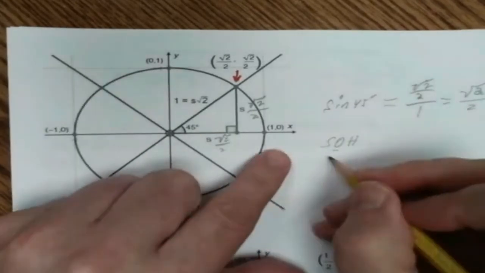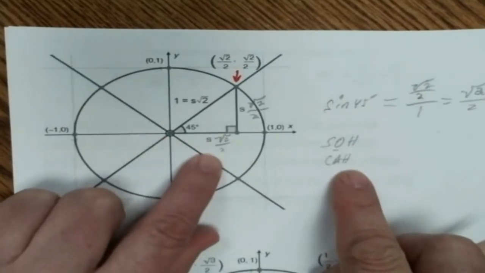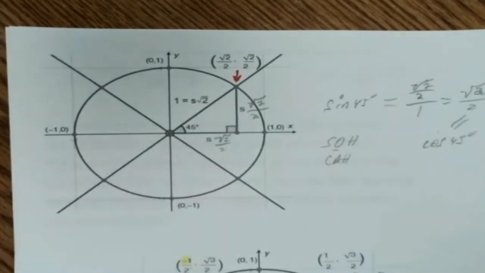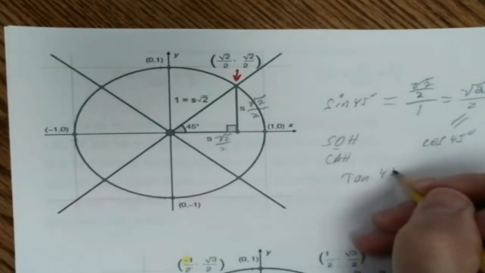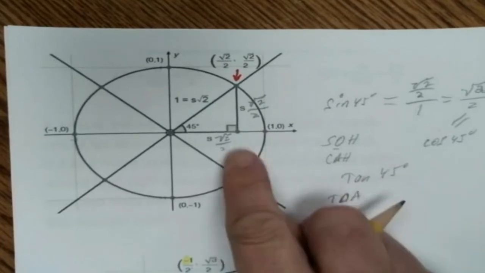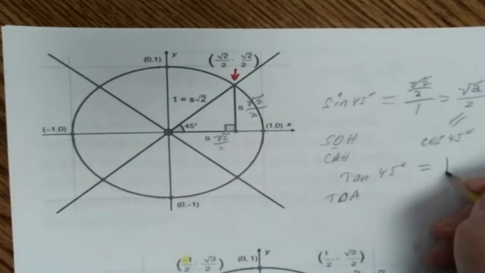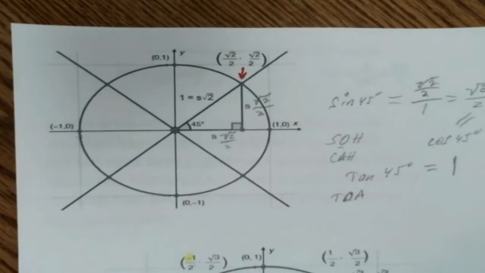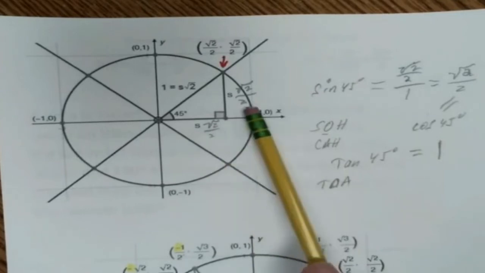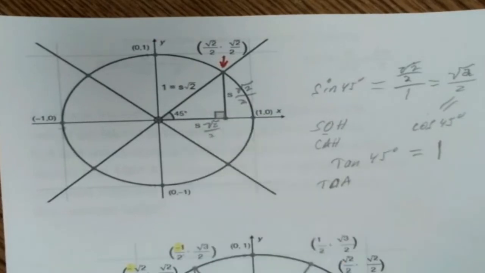Coincidentally, the cosine, adjacent over hypotenuse, the adjacent side is also the square root of 2 over 2. So that also equals the cosine of 45 degrees. If we talk about the tangent of 45 degrees, remember, tangent is opposite over adjacent. Square root of 2 over 2 over the square root of 2 over 2. So the tangent is just going to equal 1. So your sine is going to equal whatever your opposite side is. Your cosine is going to equal whatever your adjacent side is. And the tangent is going to be a ratio of one of those over the other one.